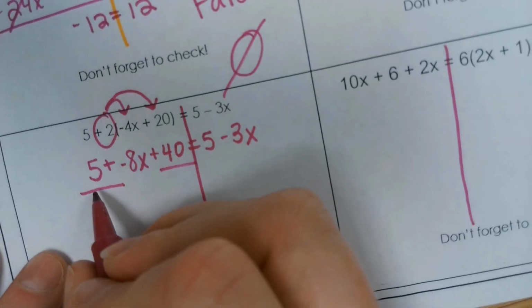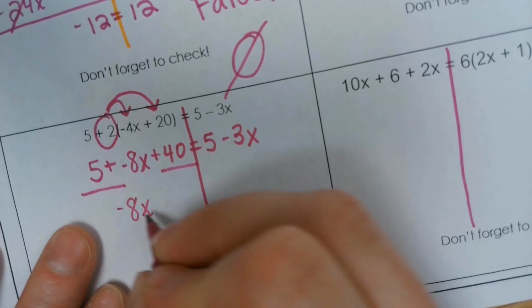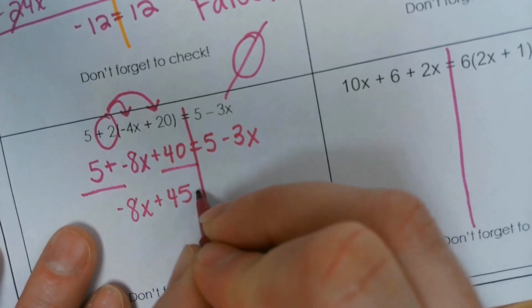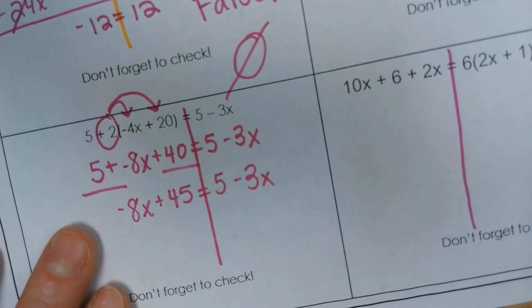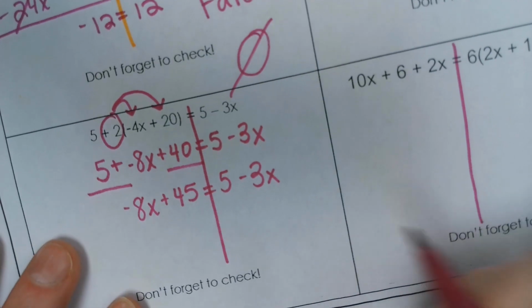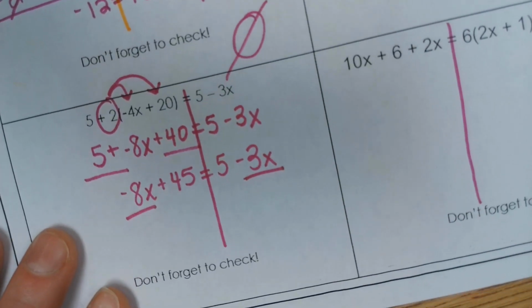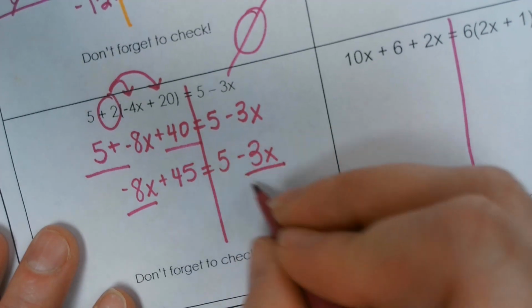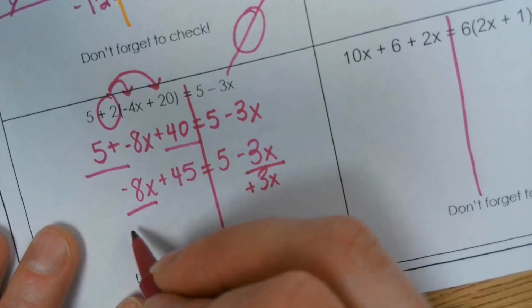So then we combine the 5 and the 40. We are going to carry down the negative 8x plus 45 equals 5 minus 3x. Then we need to get all of the x's on one side. So we're going to move the x's over by doing the opposite of the right side. So I'm going to add 3x to both sides.